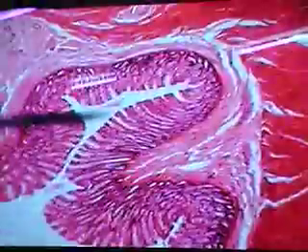That's still colon. Let's go back and see if we can find a bit of jejunum. Ileum, yeah. There we are in the land of ileum. Now, we are fortunate that we are seeing right here the Peyer's patch.